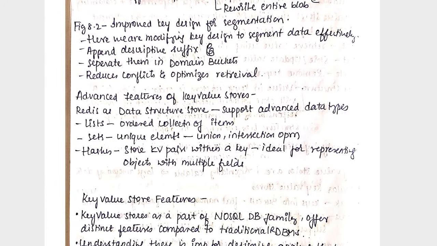Looking at the advanced features of key value stores. Redis as a data structure store. Redis extends the concept of key value storage by supporting multiple advanced data types. For example, lists. Lists are used for ordered collections of items like users, recent activity, and all of that. Next, we have sets. Sets are used to store unique elements, and we can perform operations like union and intersection on sets, right? Next, we have hash.